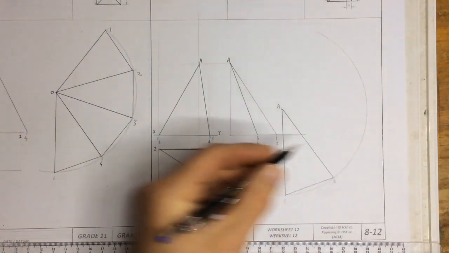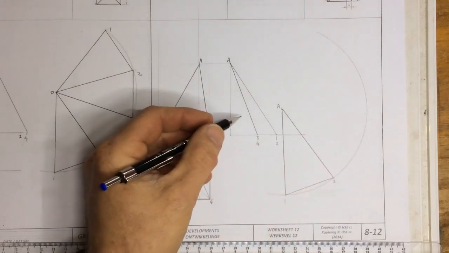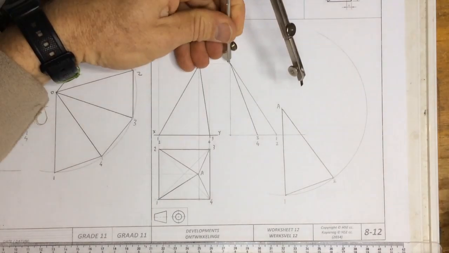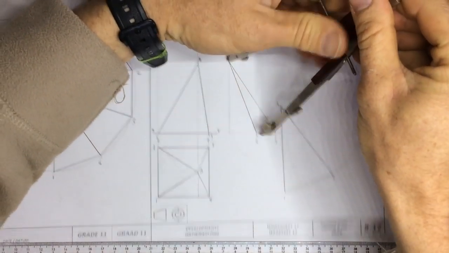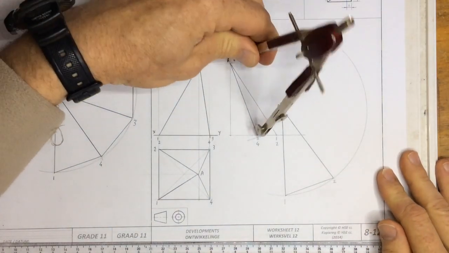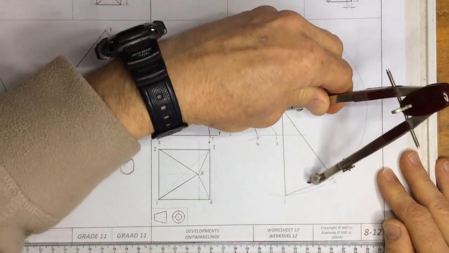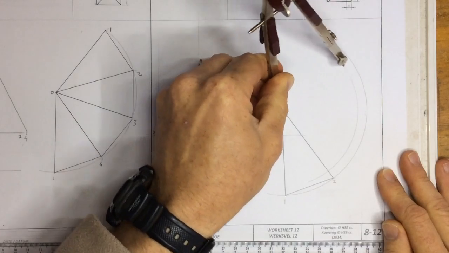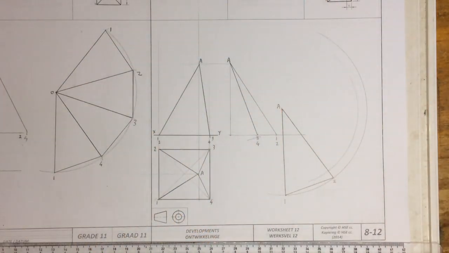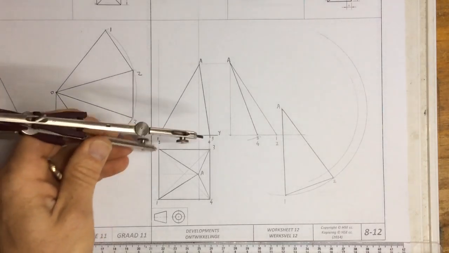2 to 3 is not on the same curve, because the radius over here is going to be different, so I need to take this radius over here to get point 3. I go to A and I draw another arc coming around over here. Right, I need the distance from 2 to 3.